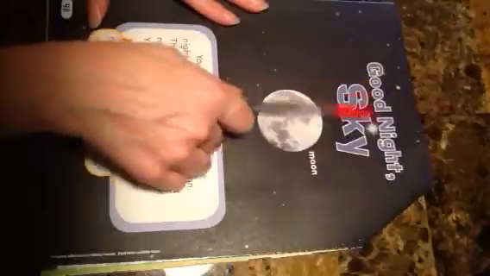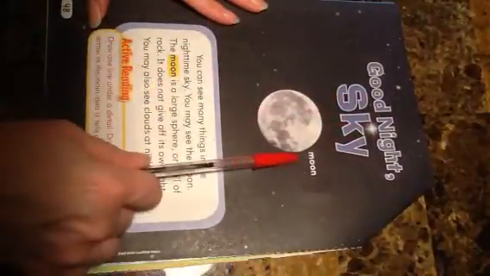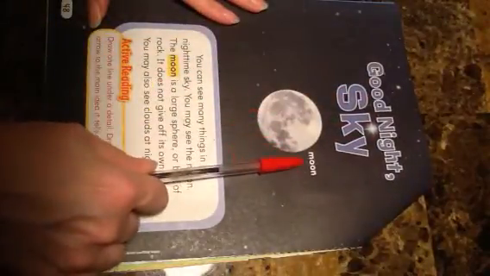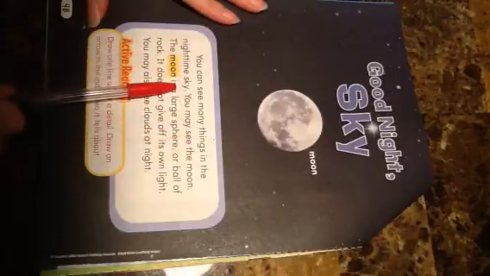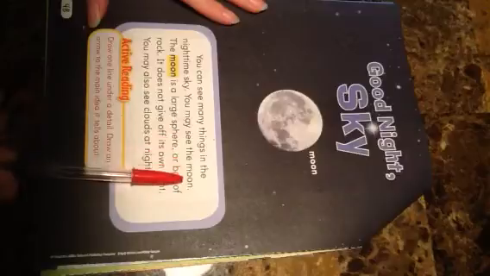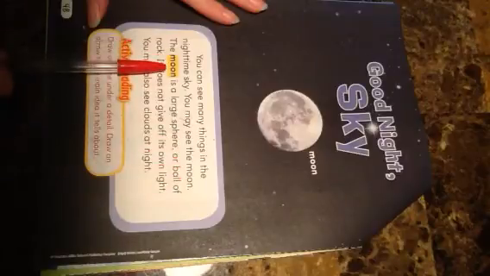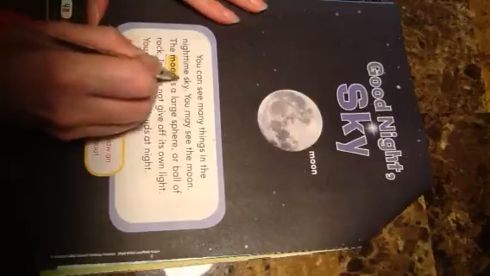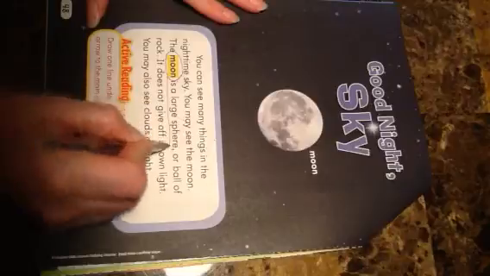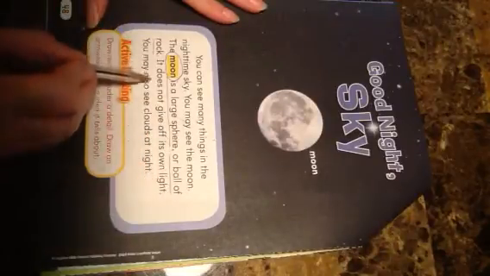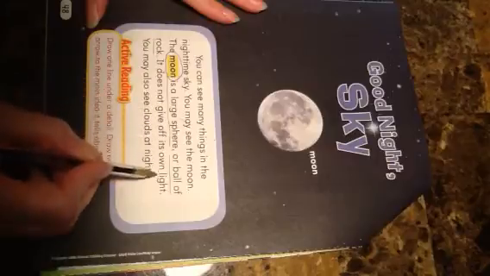On page 48, it says, Good night, sky. The caption says, Moon. You can see many things in the nighttime sky. You may see the moon. The moon, bold print highlighted vocabulary word, circle it. The moon is a large sphere or ball of rock. It does not give off its own light.